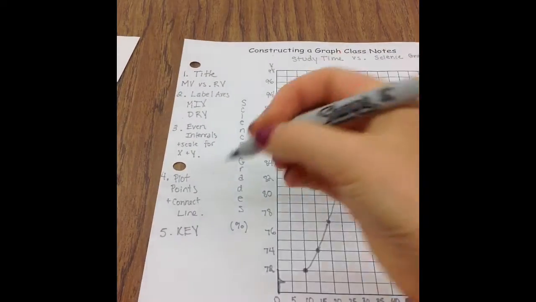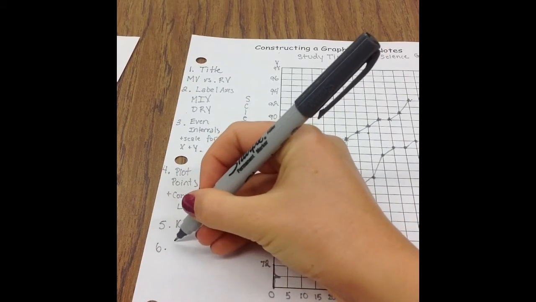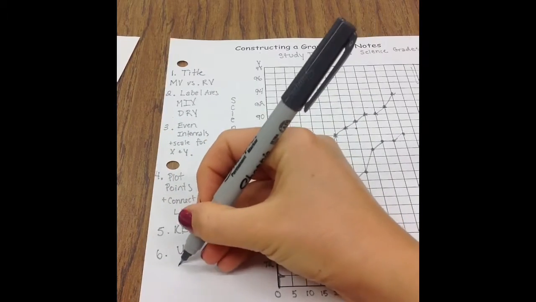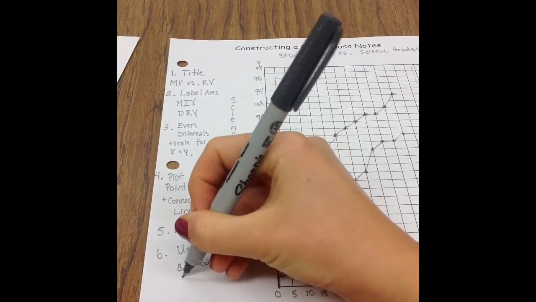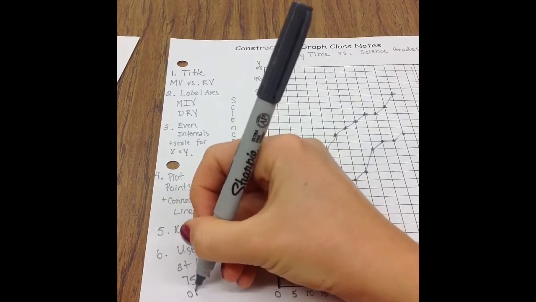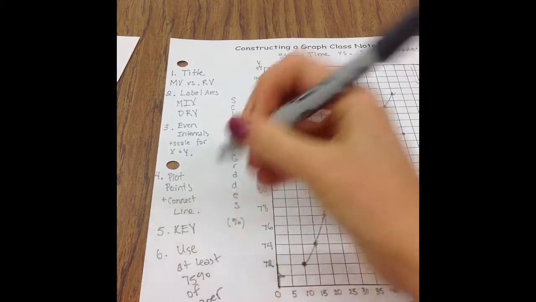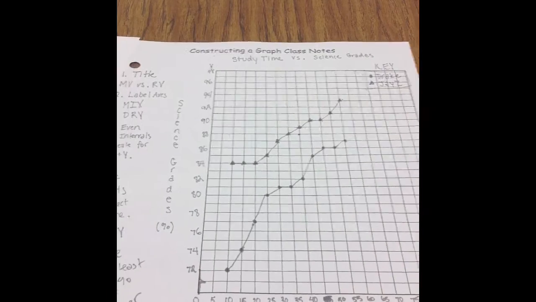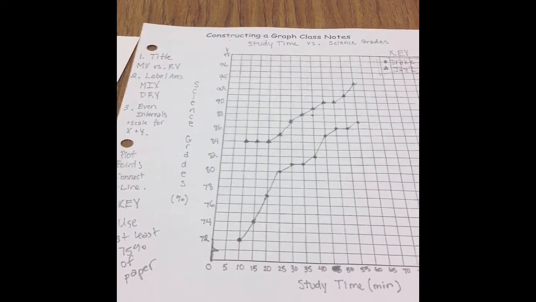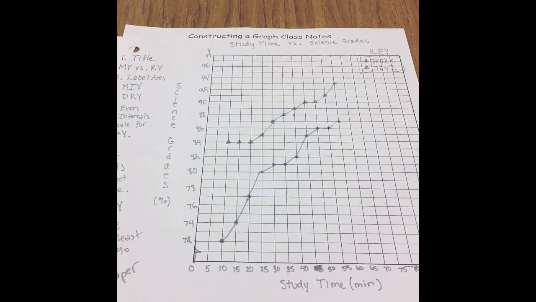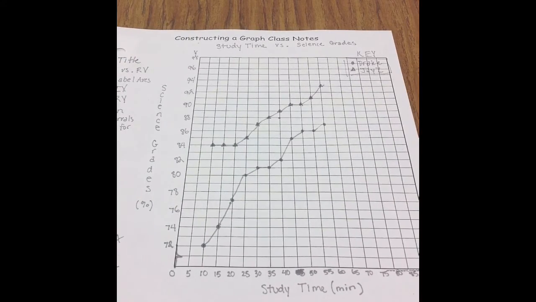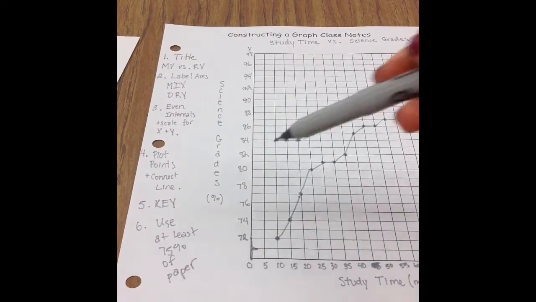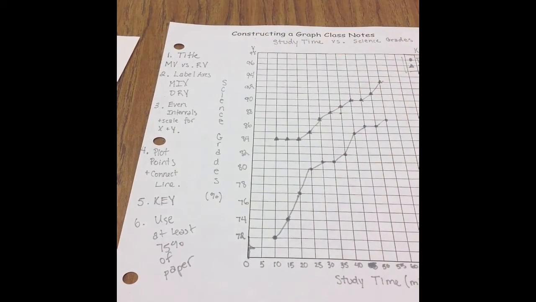And then lastly, step 6, if you set up your intervals correctly, you want to use at least 75% of the paper, which I did. Take a look. This is about 75% of the paper. So that's how we graph. Please double check, make sure you've got everything filled in, including this side with your notes. Tomorrow we're going to be practicing more graphing skills.